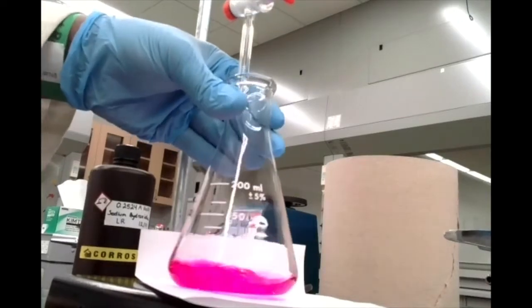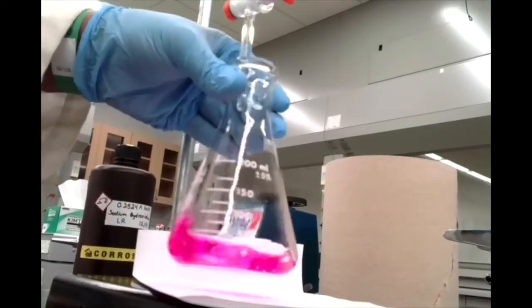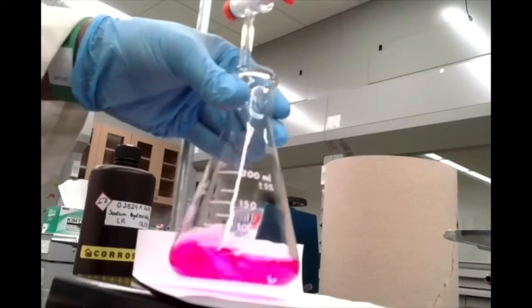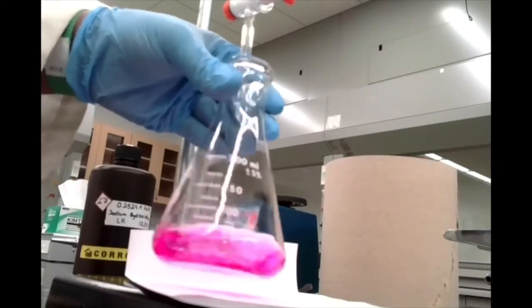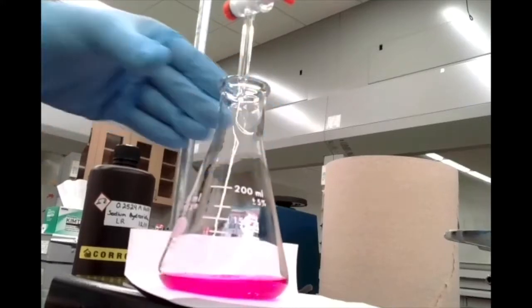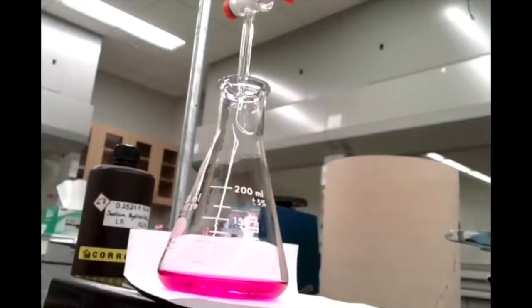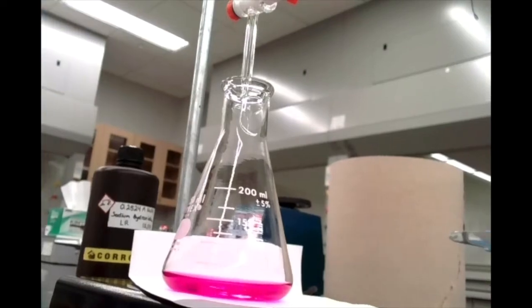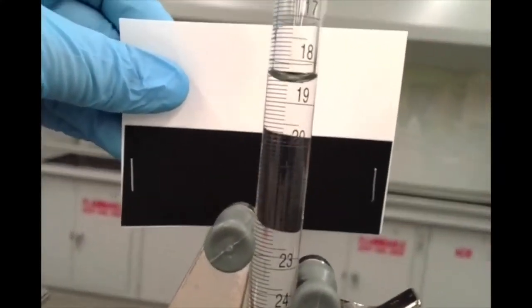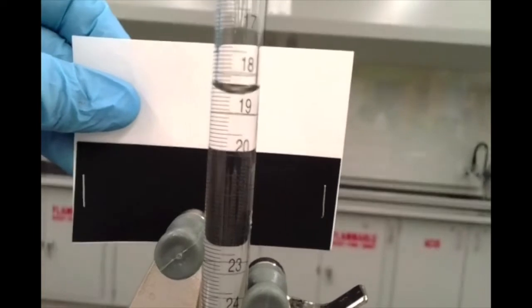There we go. All right, so you can see now that that pink color is not disappearing no matter how much I swirl and stir this. Okay, so I've clearly passed the endpoint here. All right, so we're going to make a note now of our final volume. Okay, so I'll put that up here, and hopefully you guys can read that.